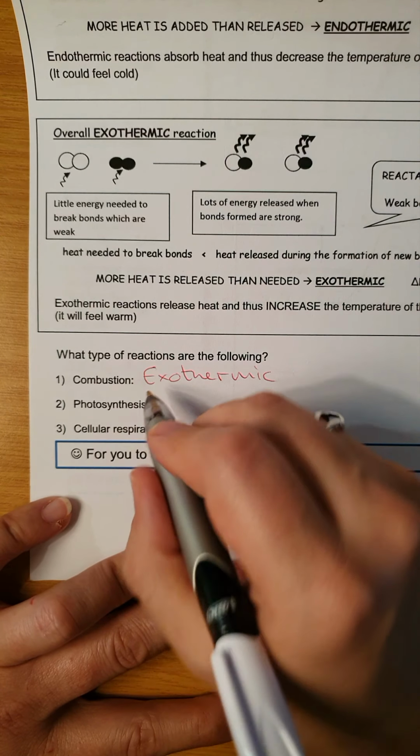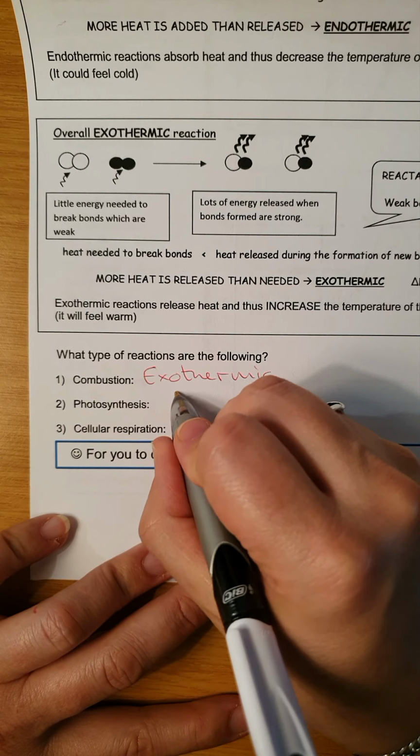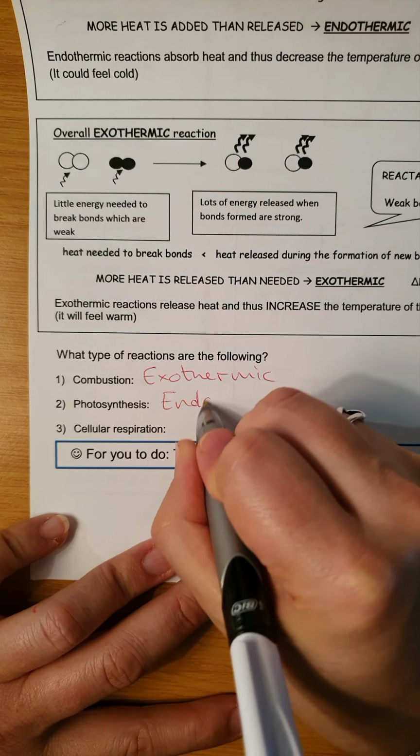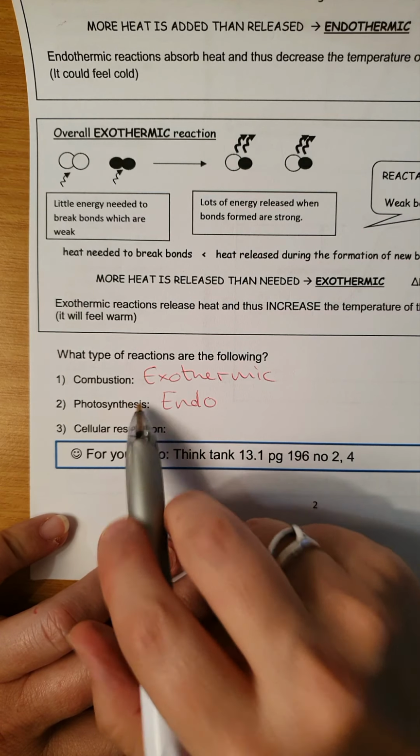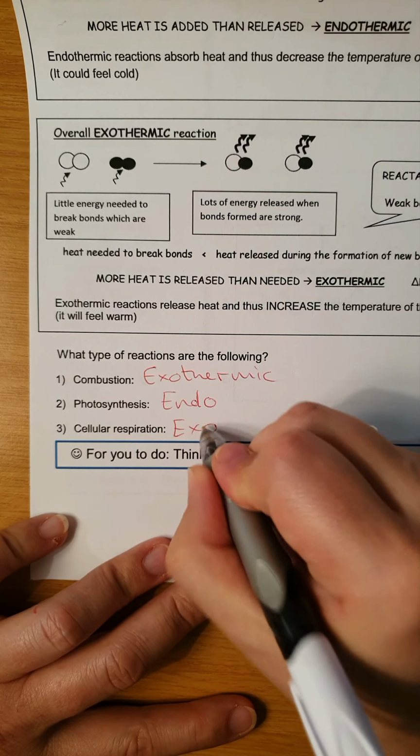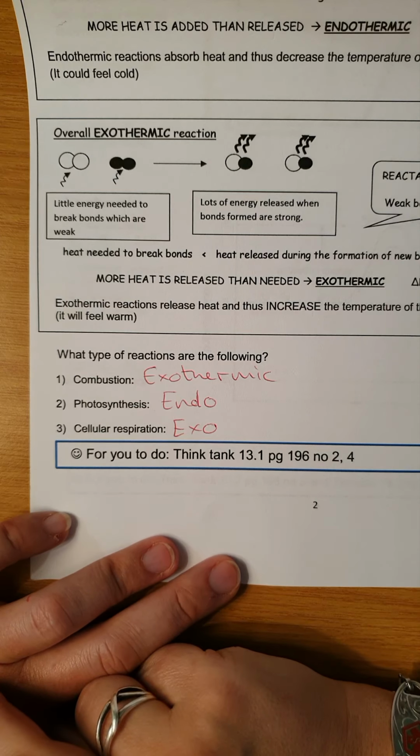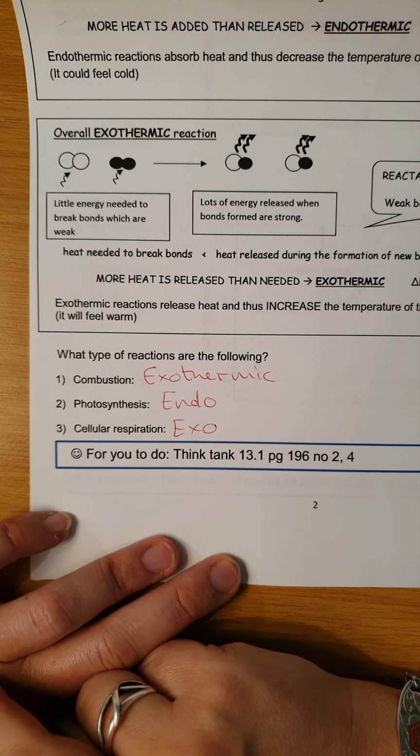Okay, photosynthesis, that's using heat, so that would be endothermic, or using the radiant energy. And cellular respiration we know is the opposite of photosynthesis, and so it is exothermic. They are chemical reactions in your body that release heat for your body to use.